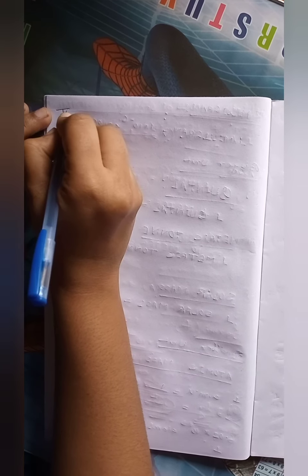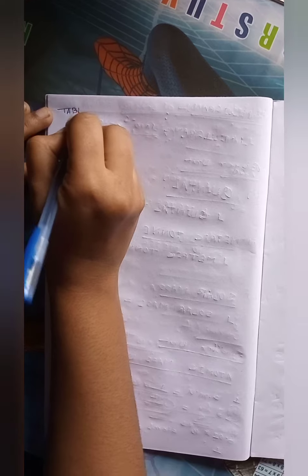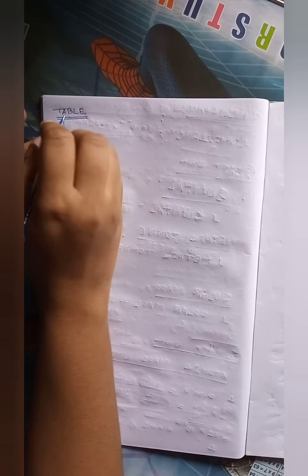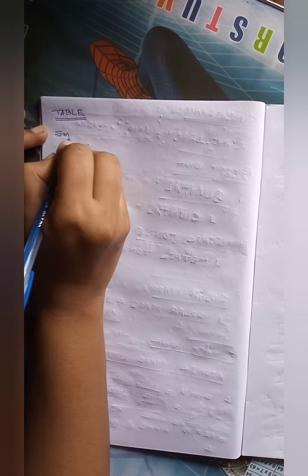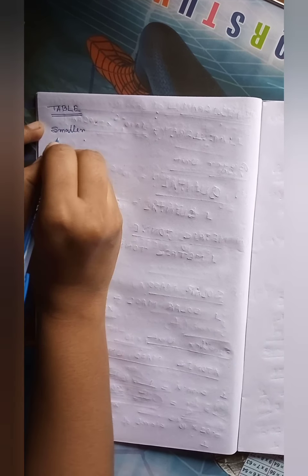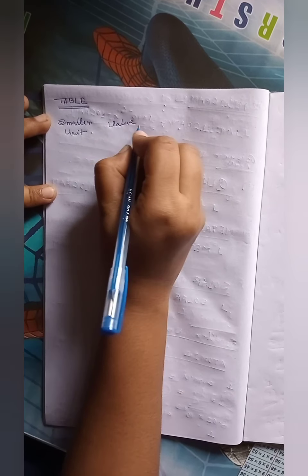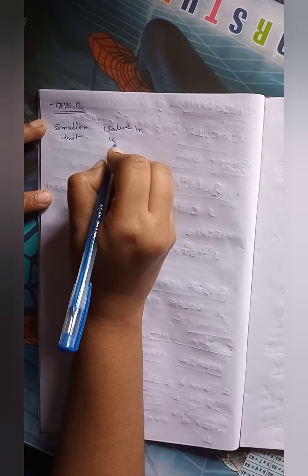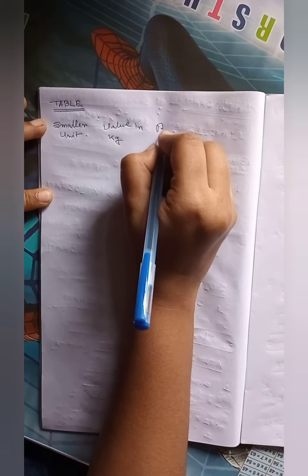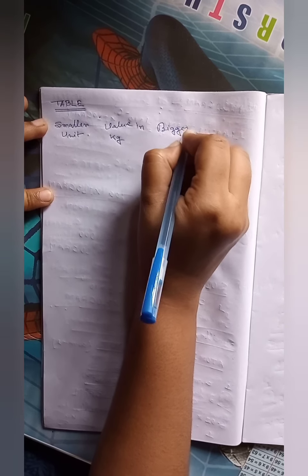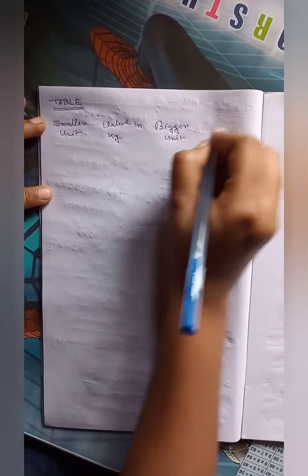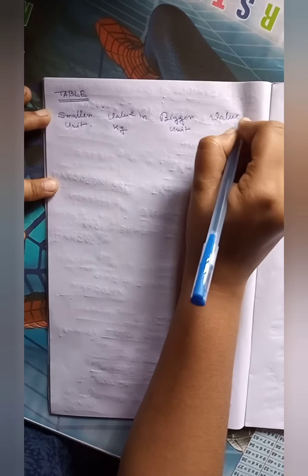Now make a table. Smaller unit, value in kilogram, bigger unit, value in kilogram.